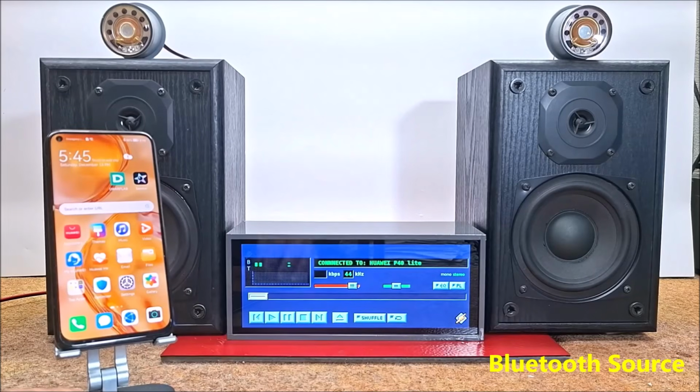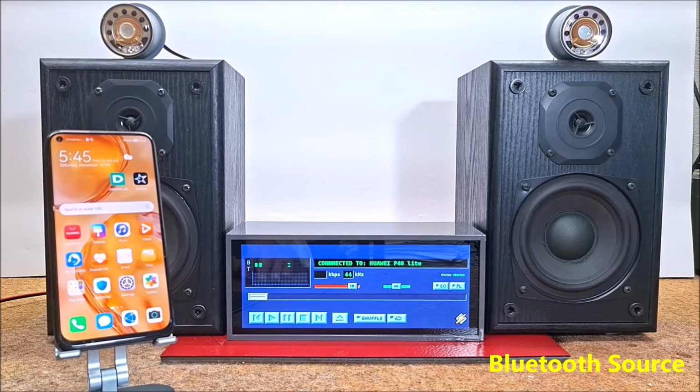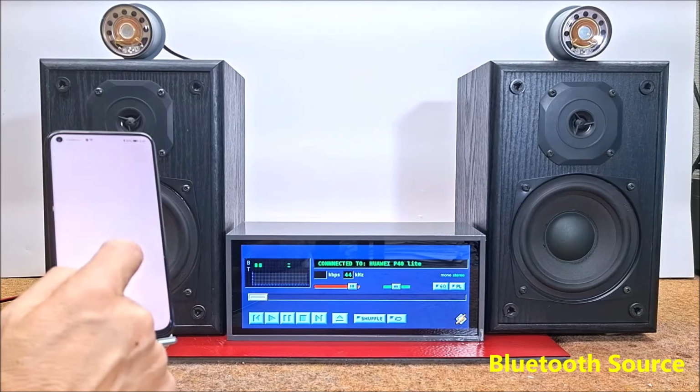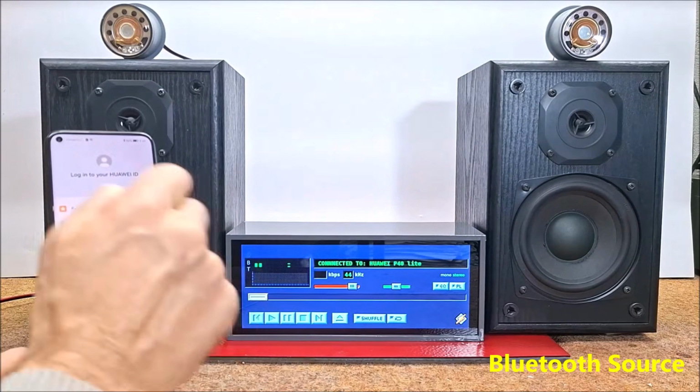Now the phone is connected to the LINAMP amplifier, and we can choose music to play on this device.